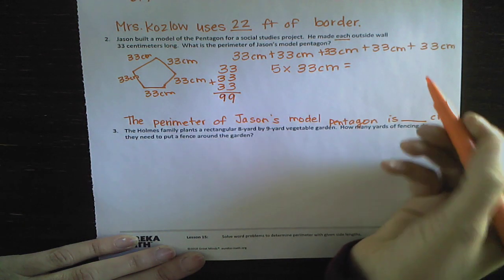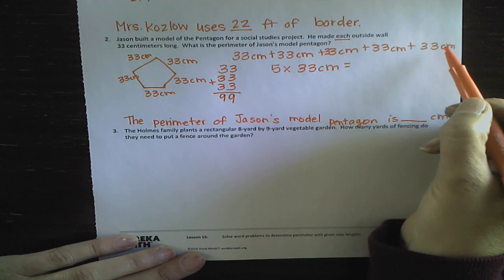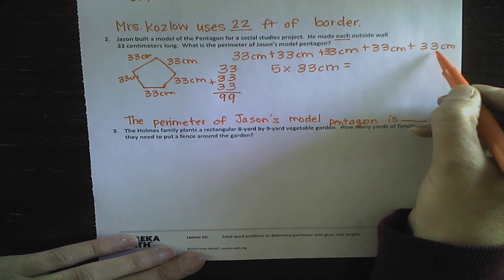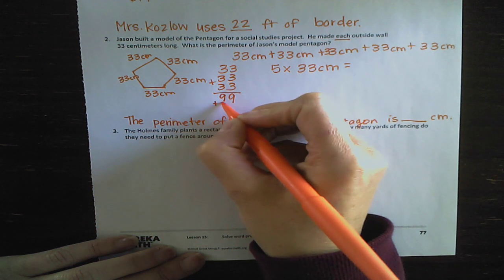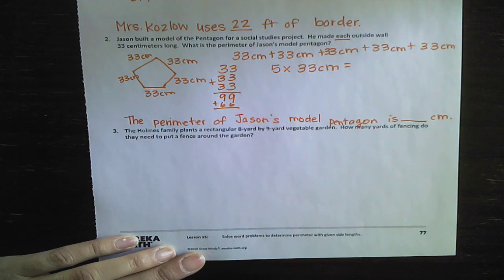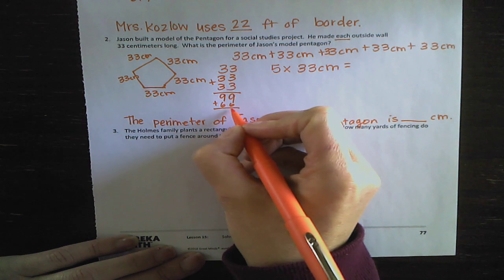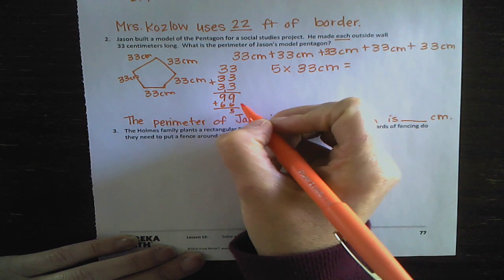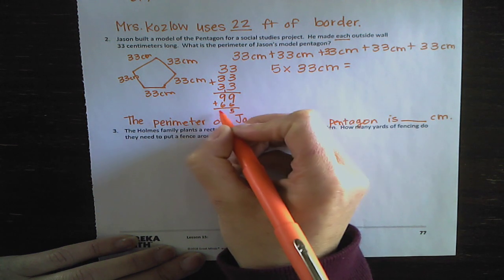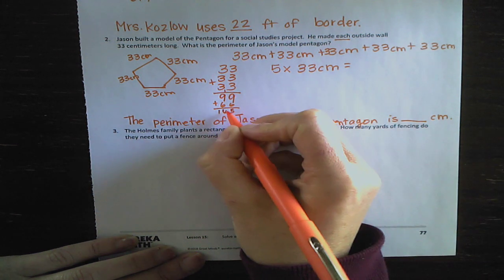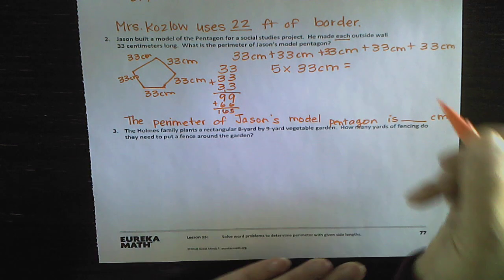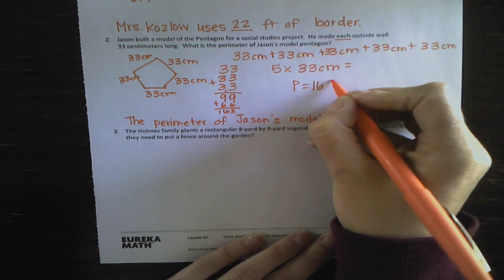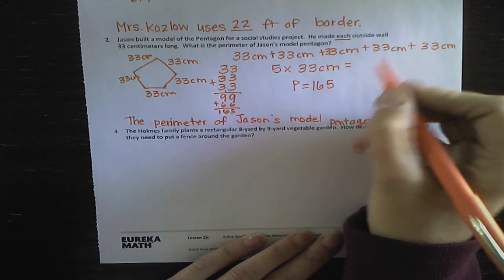So 99, and then I have 2 more 33s to add. I have 2 more sides to add. And I know that 33 plus 33 is 66. So I'm just going to add my 66 down here. 9 plus 6 is 15, plus 1 is 16. So our perimeter is 165 centimeters.